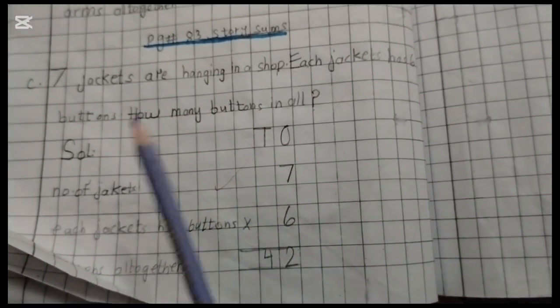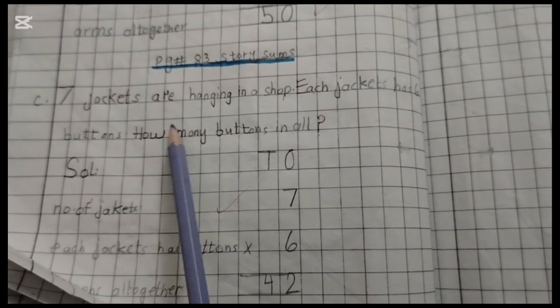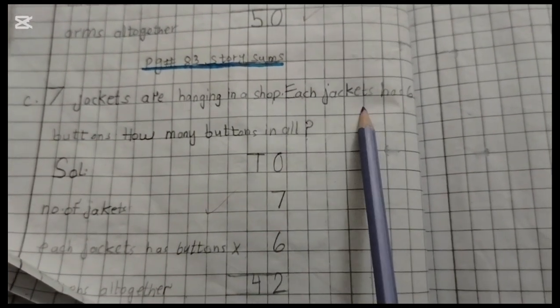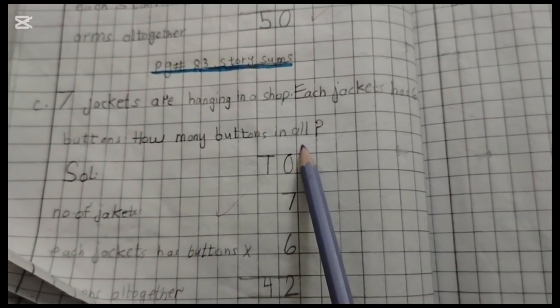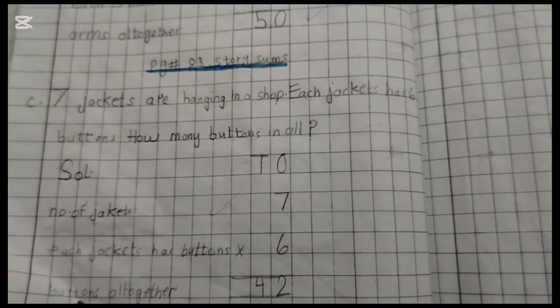So the C part on page 83 story sums are 7 jackets are hanging in a shop. Each jacket has 6 buttons. How many buttons in all? Number of jackets is 7. Each jacket has 6 buttons altogether. So the answer is 42.